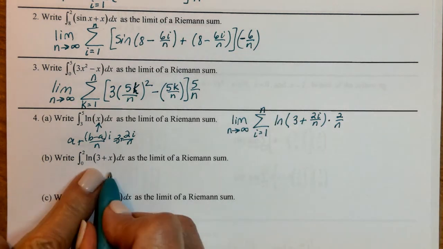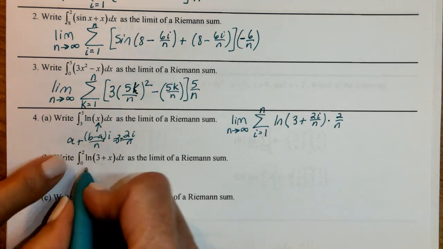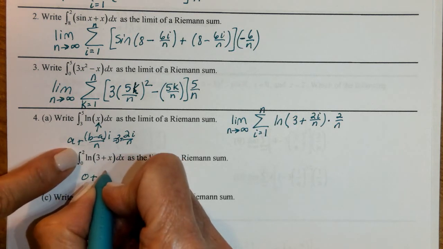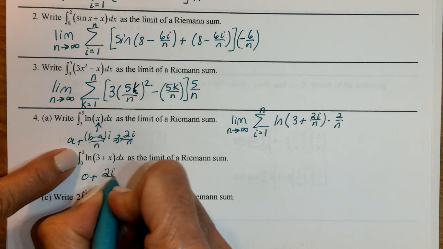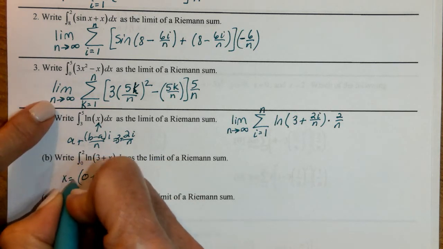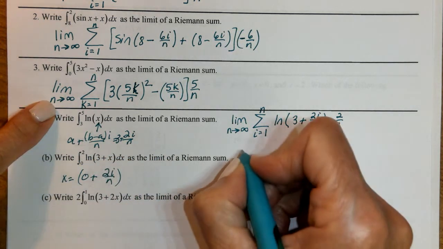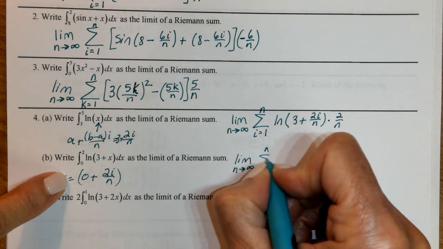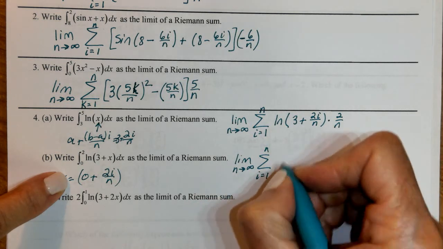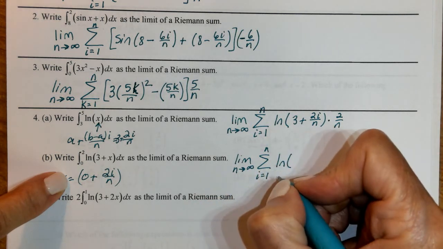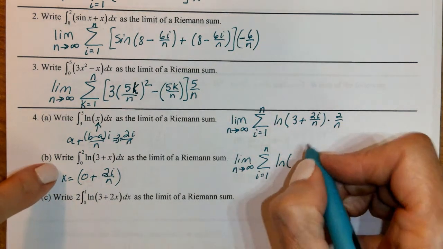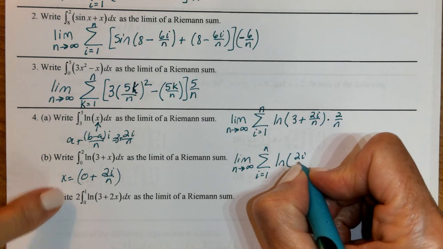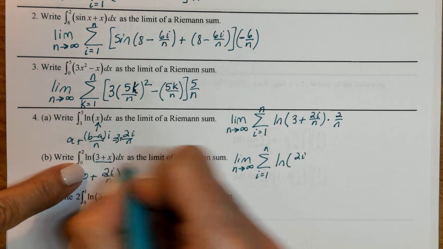Okay, let's do this one. So a here is 0, b minus a is still 2, i over n. So that's going to go in place of x, okay? So we're going to have limit, summation, natural log of 2i, oh, I'm sorry, I forgot the 3.